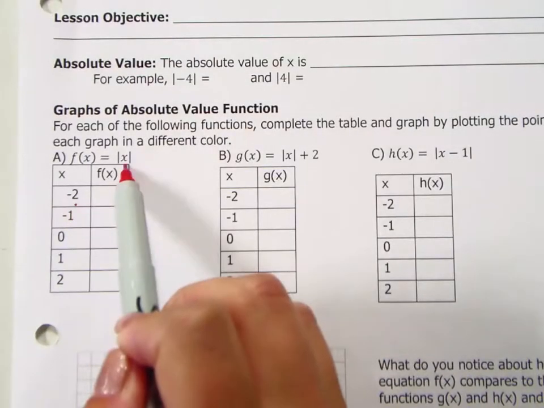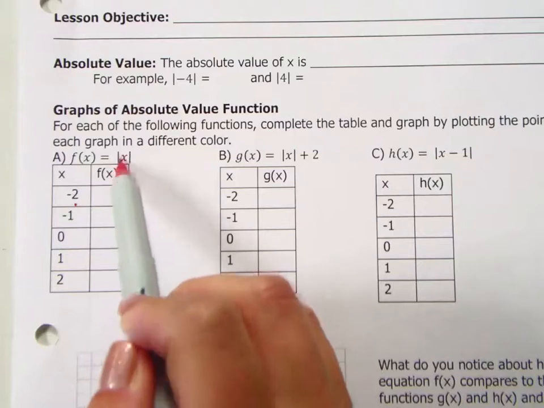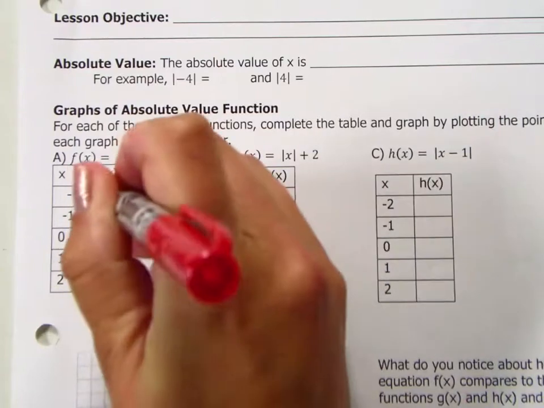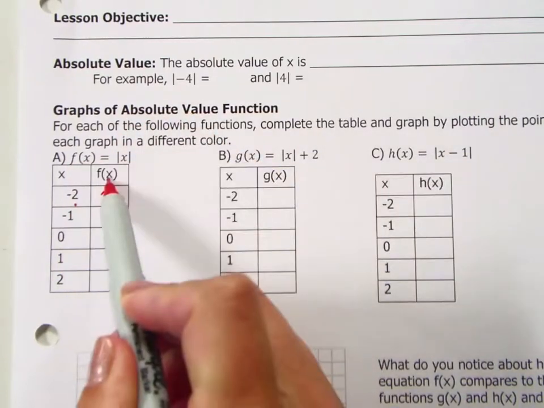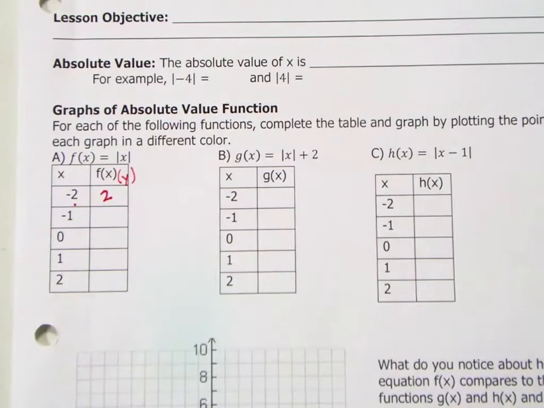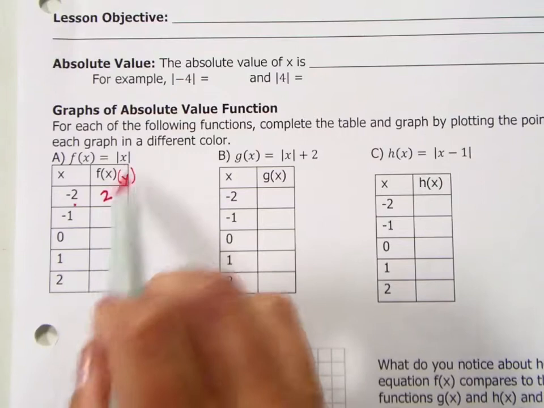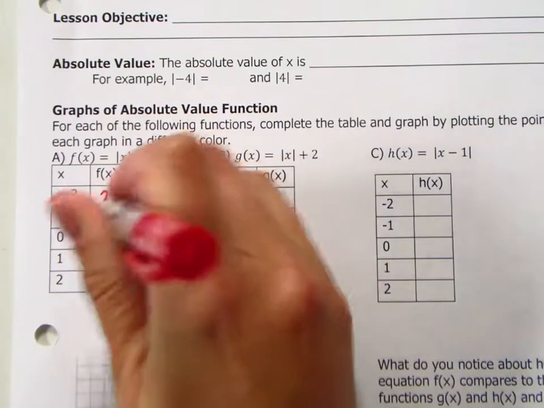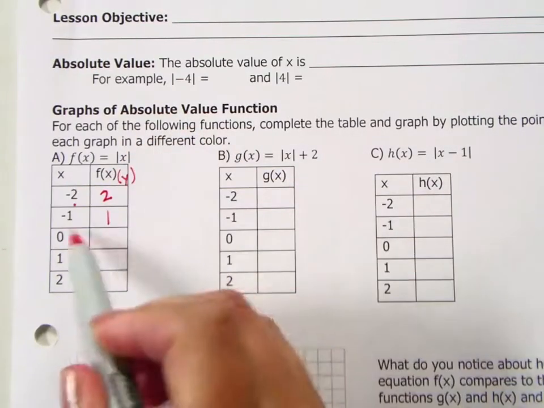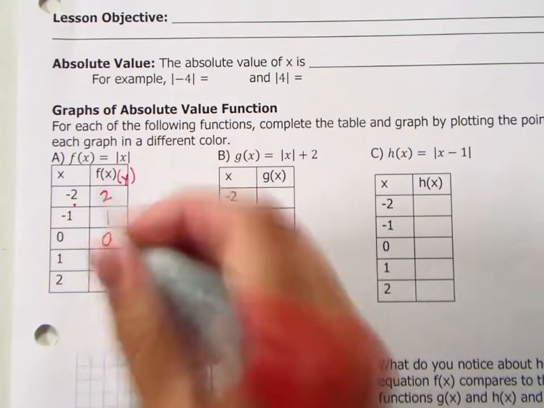So think about the absolute value of -2, that is +2. Think of that f of x as the same thing as your y, it's just a different notation. So doing each of these x values, plug in -1, so the absolute value of -1 is 1, and so on. Absolute value of 0, absolute value of 1, absolute value of 2.